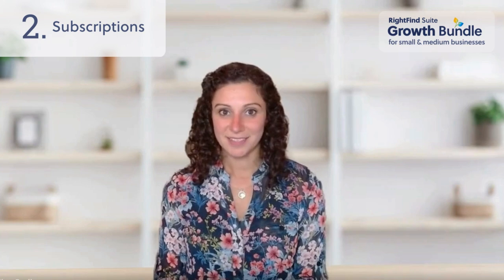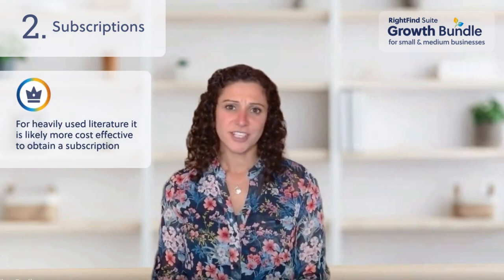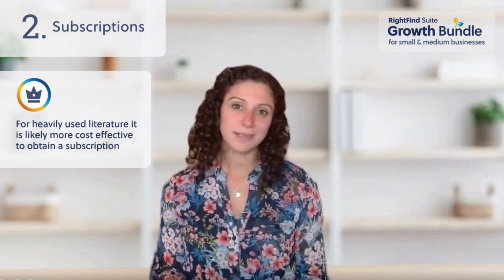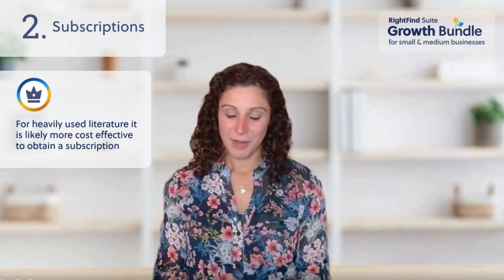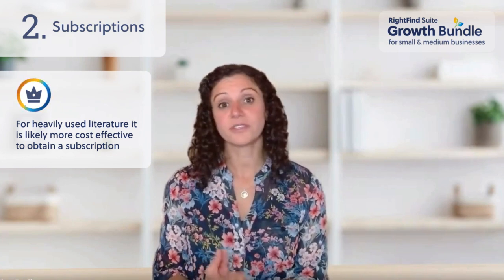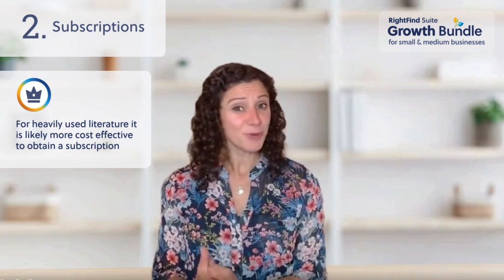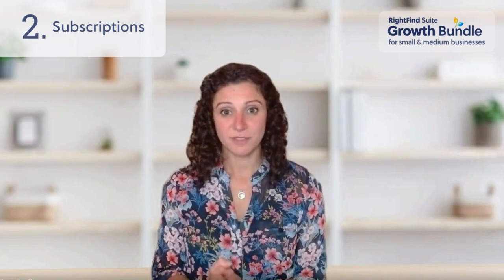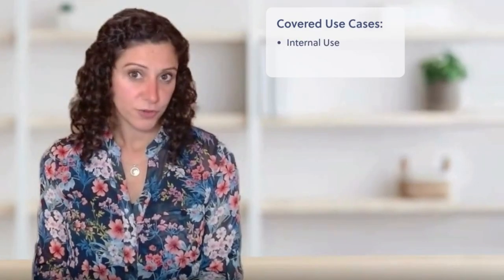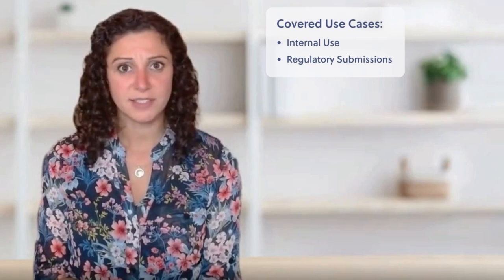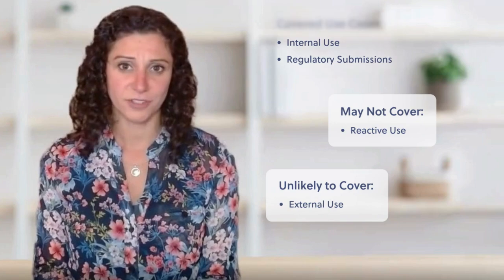The next method of obtaining content is through subscriptions. If there's certain literature that's used heavily, then it will likely be more cost-effective to obtain a subscription. With a subscription, publishers will charge a fee for use of a certain publication or a package of publications. It's important to note that typically only certain types of use are allowed with subscriptions. For example, subscriptions typically cover internal use. They may cover regulatory submissions, but not all subscriptions cover reactive use, and very few cover external use.